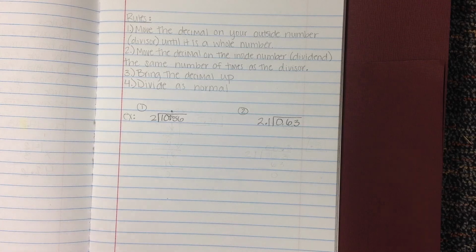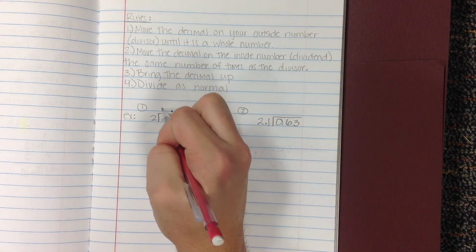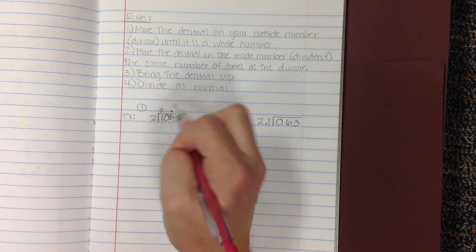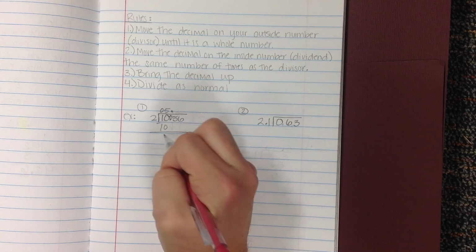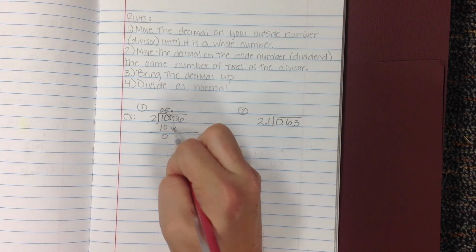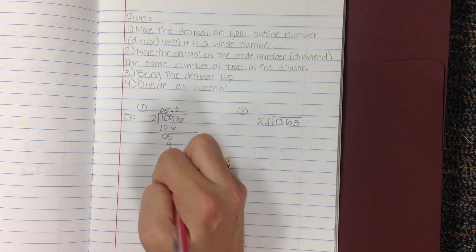Step 4, divide as normal. Okay, so we're just dividing. Can 2 go into 1? No, it cannot, so I put a 0. 2 goes into 10 5 times. 2 times 5 is 10. Bring down my next number. 2 goes into 5 2 times.